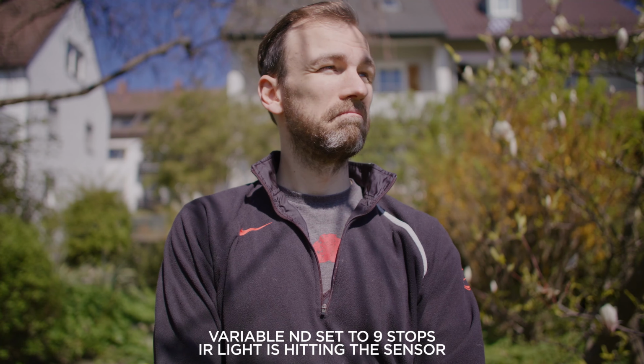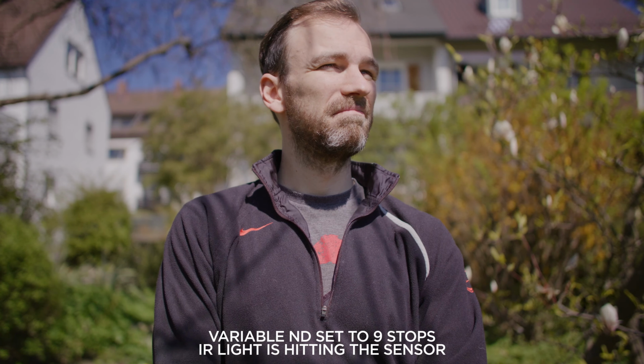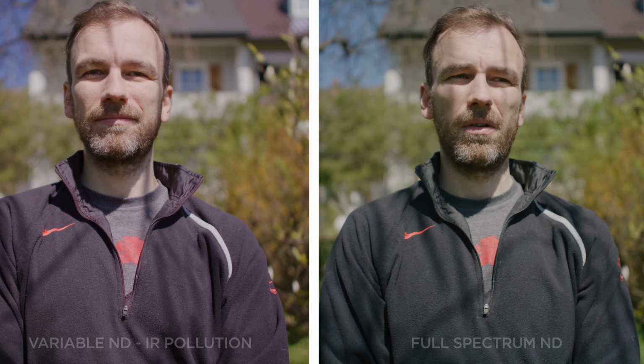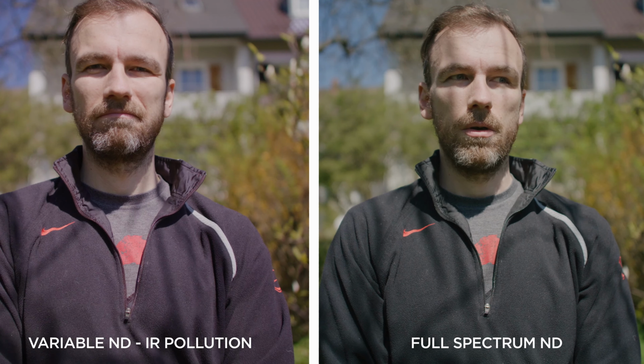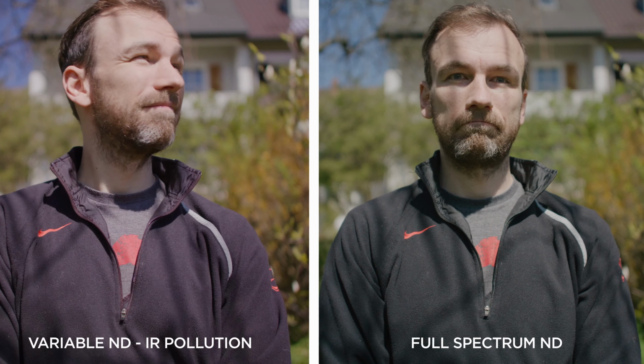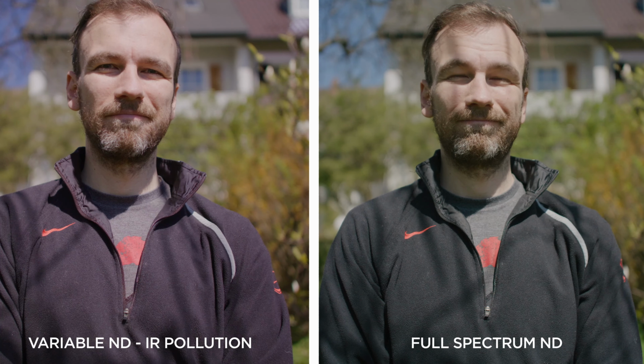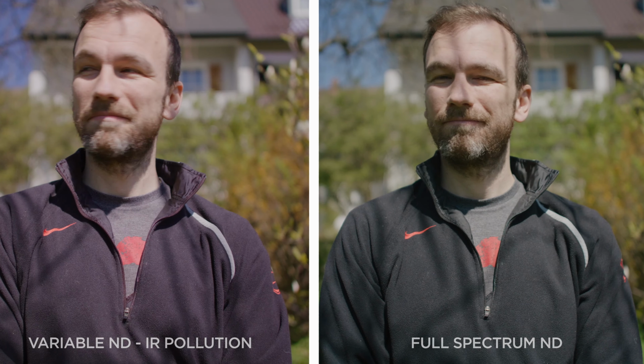So when your variable ND is turned to almost maximum, let's say 7 to 8 stops, and you don't have an IR cut filter on there, then your blacks end up looking magenta. So therefore it's useful to use full spectrum ND filters because they cut out every kind of light. Specifically, I'm talking about the Element ND filters.